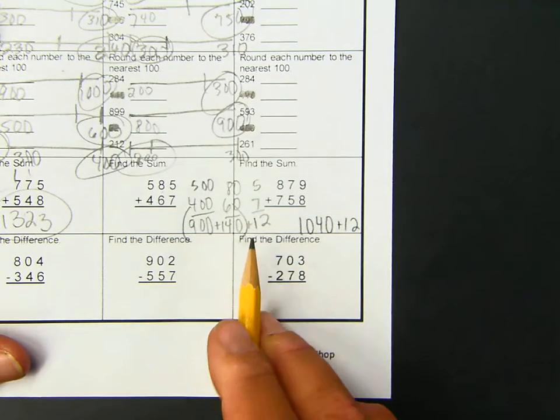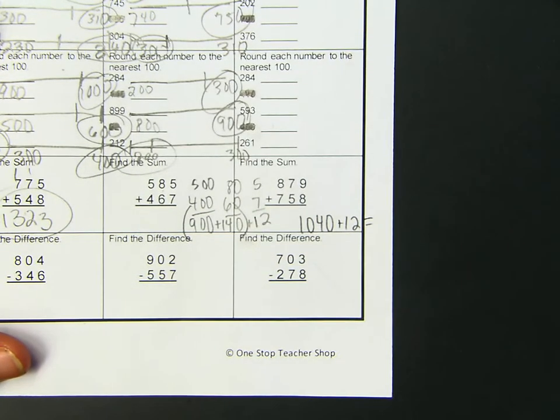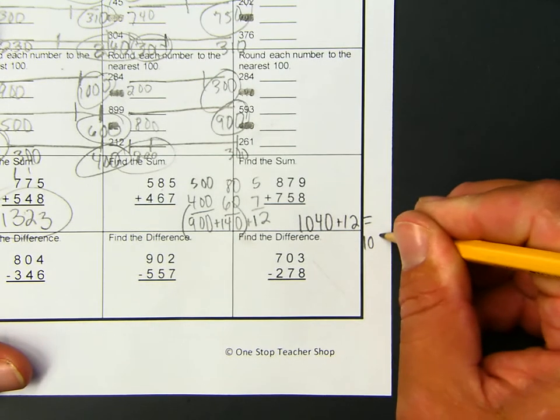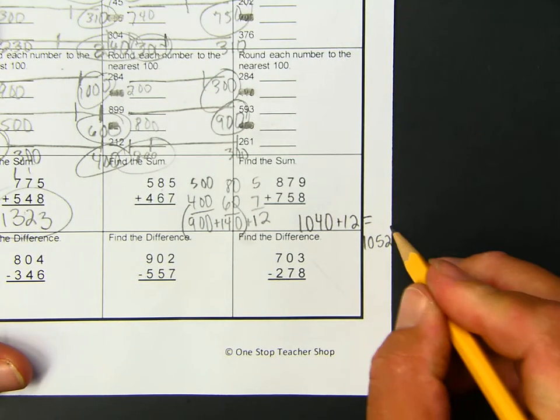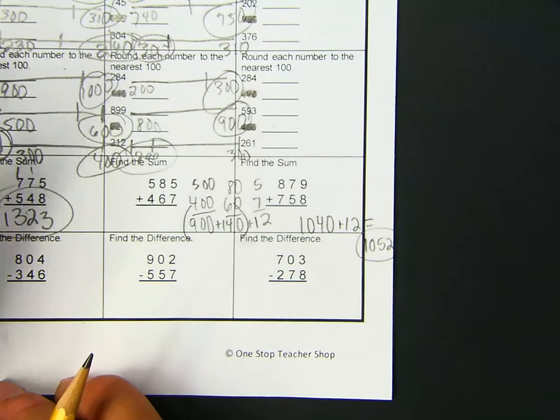Plus 12, right? Because we still have that left over. 1,040 plus 12 is 1,052. You can use your fingers even at that point. Count by 12s using your fingers.